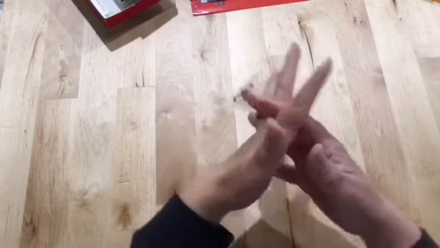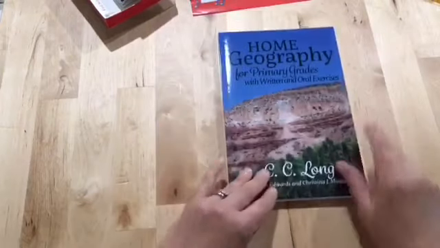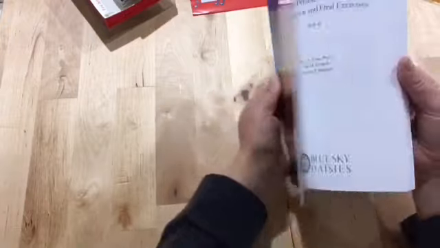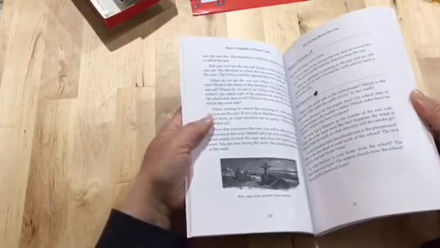Okay, so moving on. The next thing I have here is Home Geography for Primary Grades. This is by C.C. Long. This has written and oral exercises. This goes over geographical terms. It goes over landforms and different things.